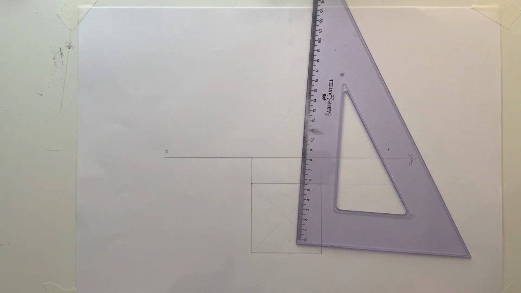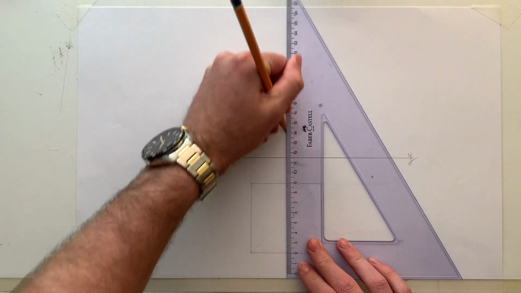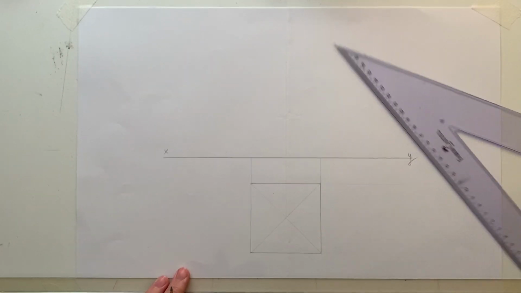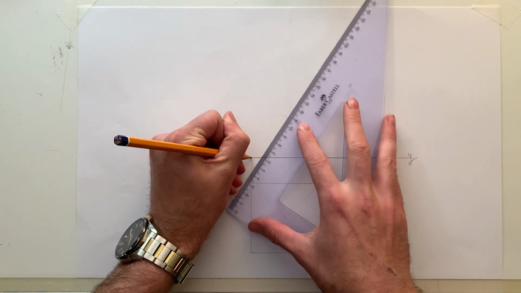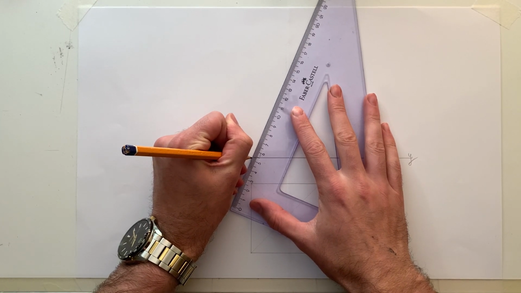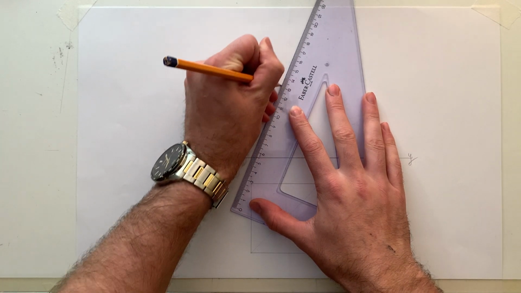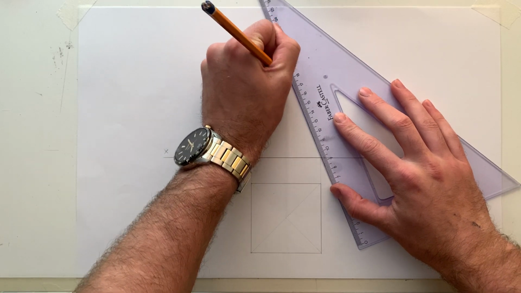Take the apex up. We don't know where it's going to stop yet because we haven't chosen how tall our square base pyramid is going to be. I'll keep it somewhat reasonable. Something like so.